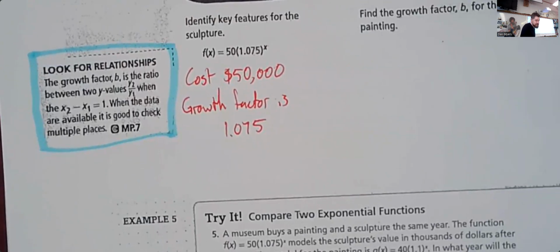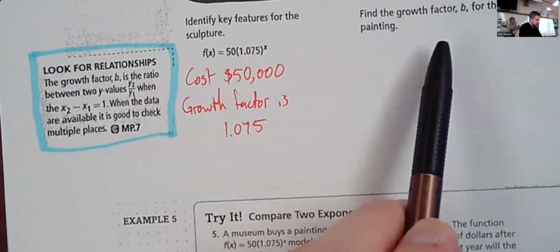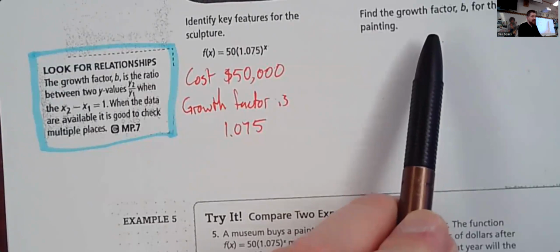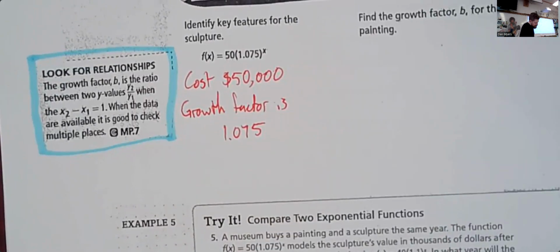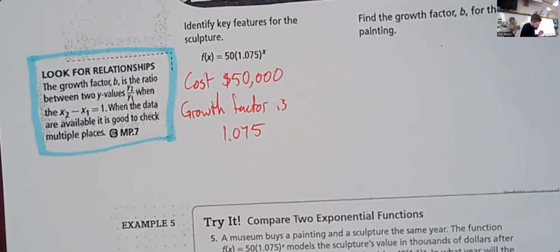What's that? 40, cost of 40 goes back. 40 and 1.1. Where do you see that? Down below? Yeah, we're going to calculate it though. Okay, so we're going to find the growth factor for the painting and we're going to have 40 and 44.